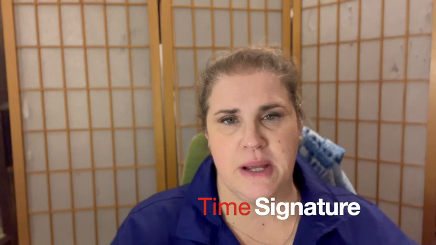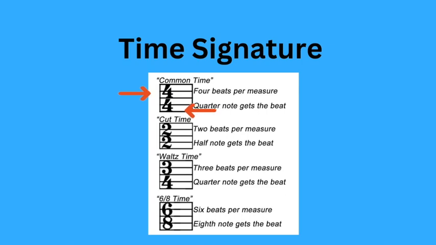So the first one I'm going to hit is a time signature, the 2 little numbers that you see at the top of a piece of music. Most of the time you'll see time signatures that are 3/4 or 4/4. And what that means is the top number tells you how many beats are in a measure. The bottom number tells you the note that is getting the beat.